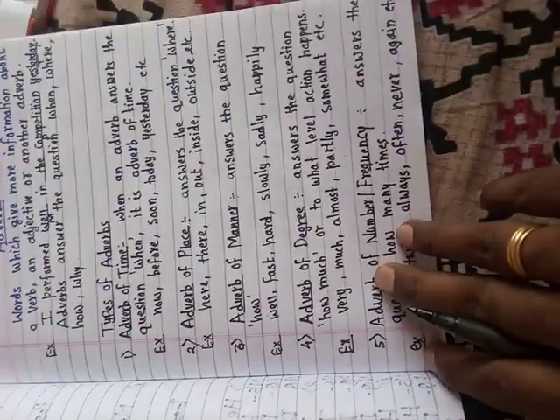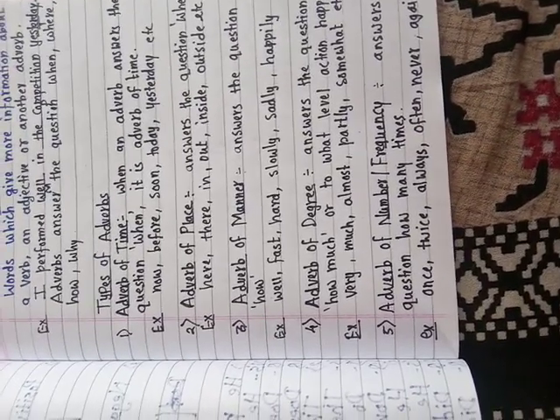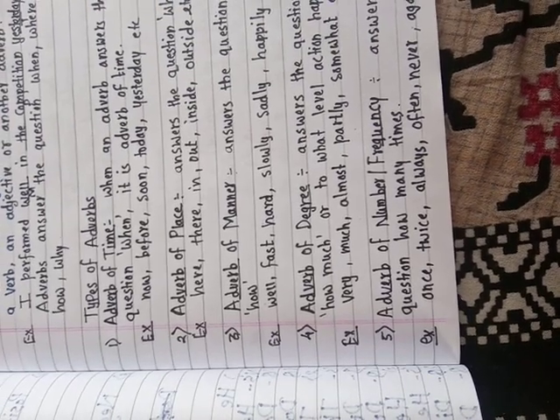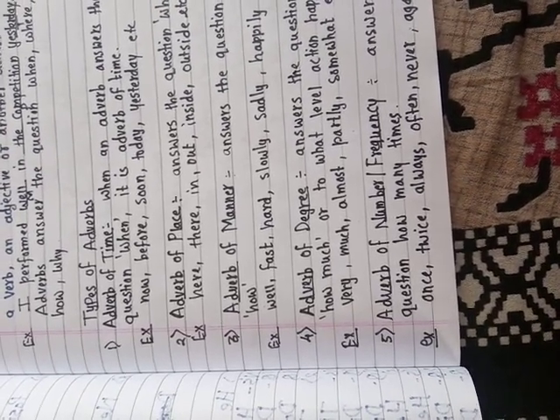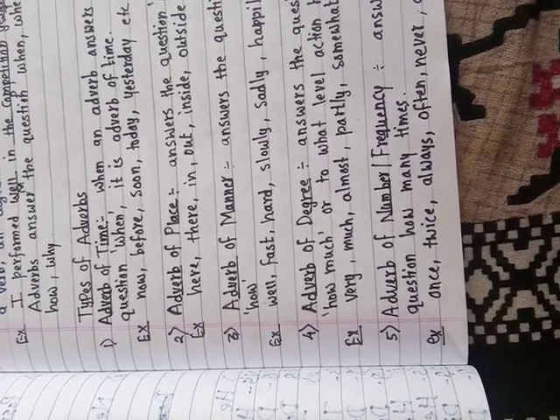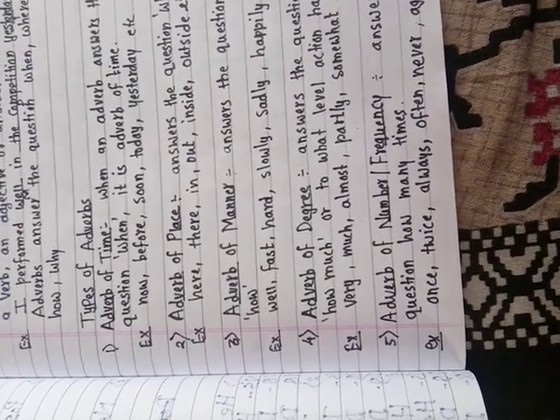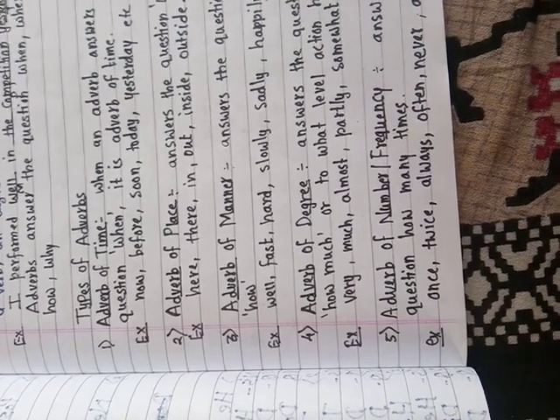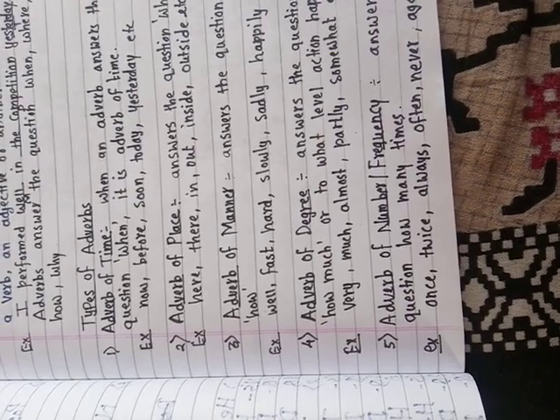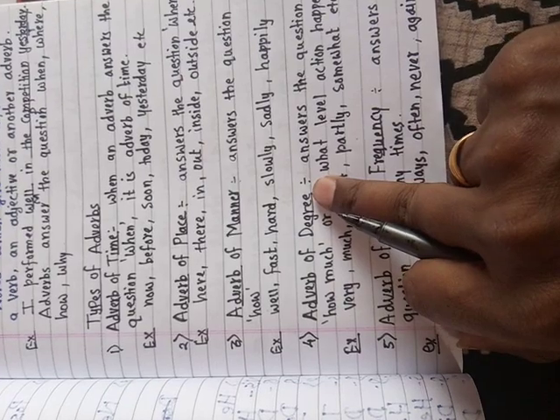Next type is adverb of degree. Now, degree means level. These adverbs show to what level an action happens. For example, suppose I filled the bottle partly or almost. So it shows how much an action happens. It doesn't show how many times, or how, it shows how much, to what level an action happens. So these adverbs are called adverbs of degree.